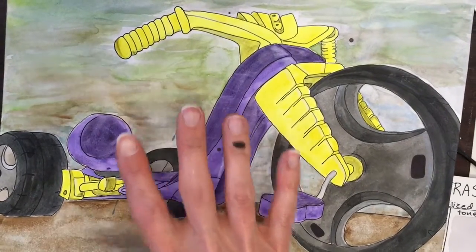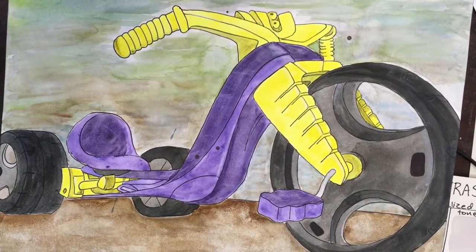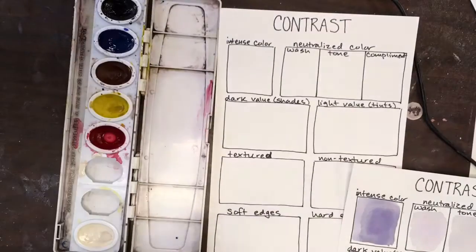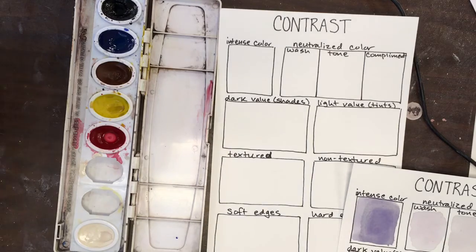So you don't have to use watercolor. You can use acrylic, and you can use all of these techniques with acrylic, but I want to strongly encourage you to think about watercolor, so that's what I'm going to show you right now.